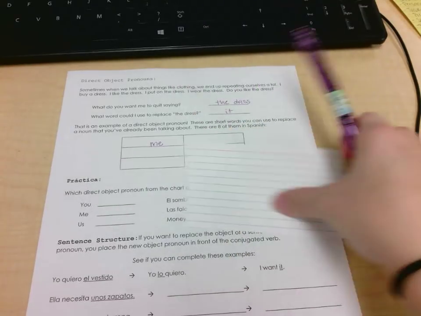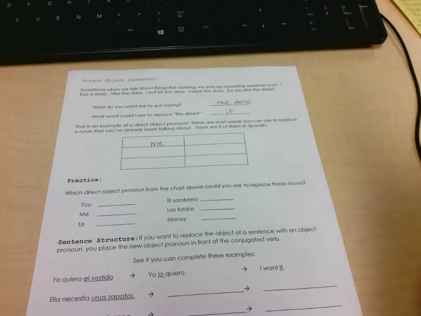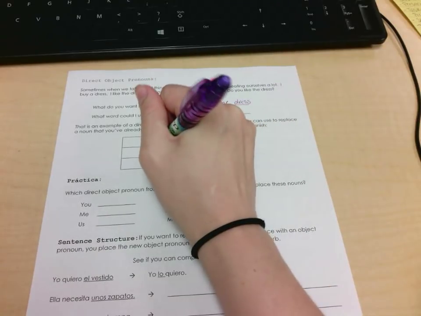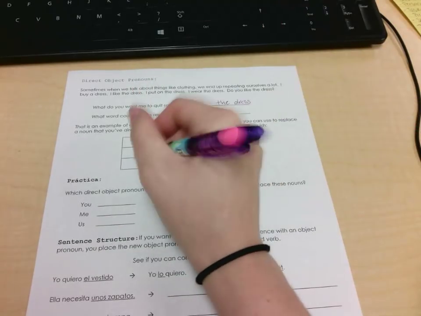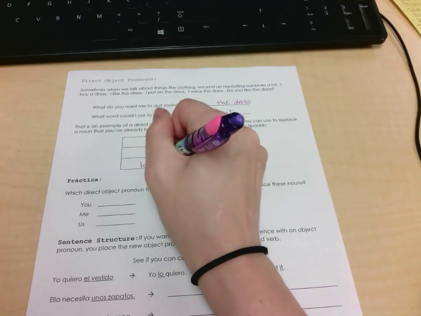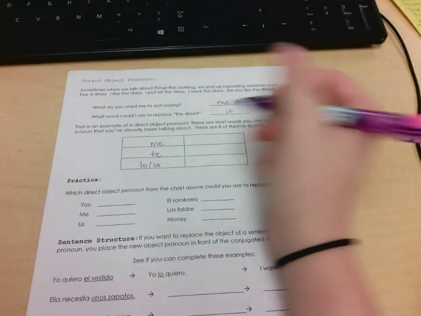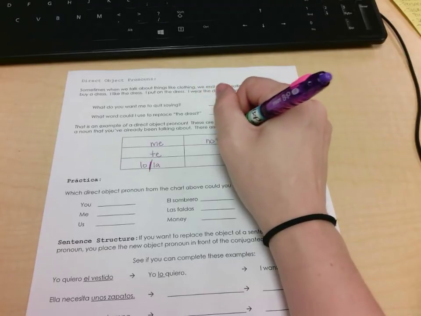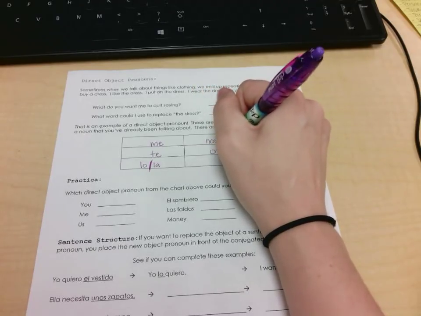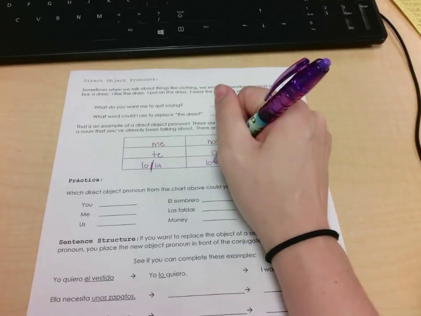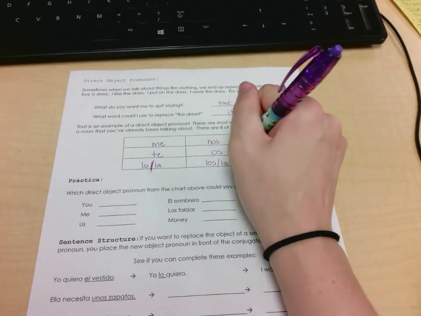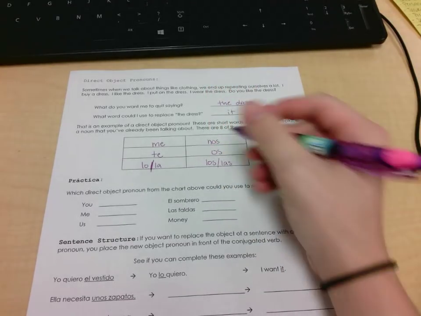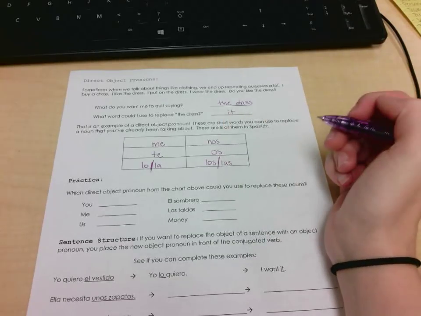The first one we have is me. Then we have te. We have lo and la. We have nos, os, and los / las. Alright, so these are our 8 direct object pronouns.